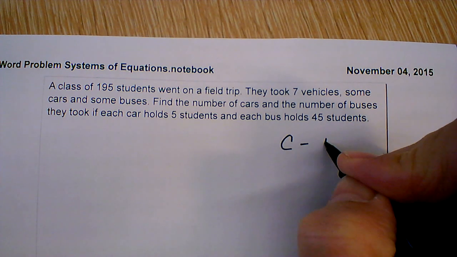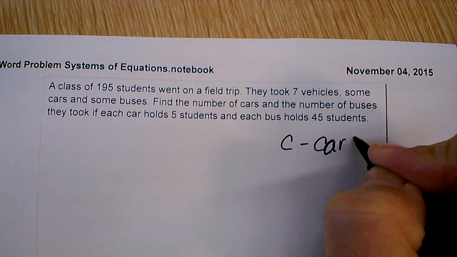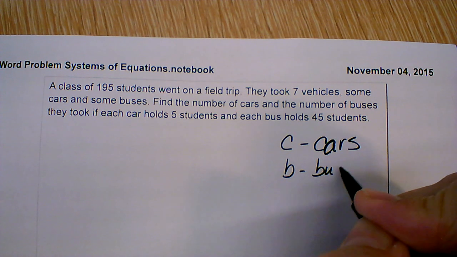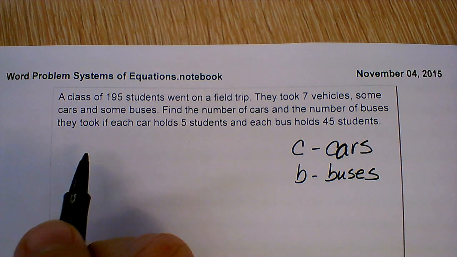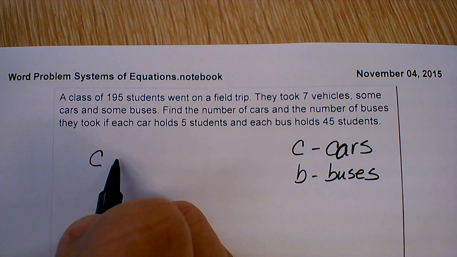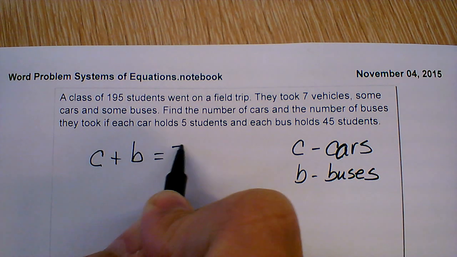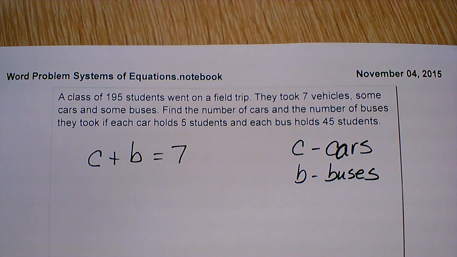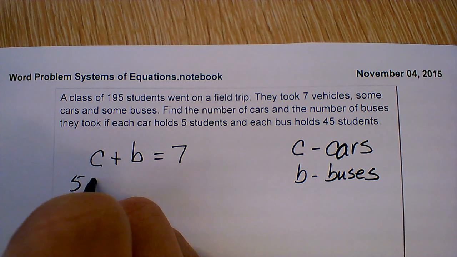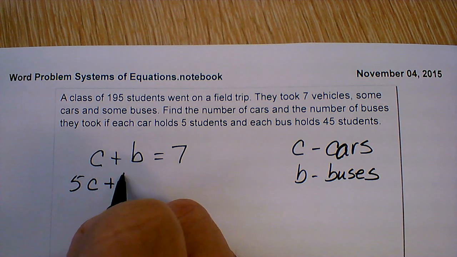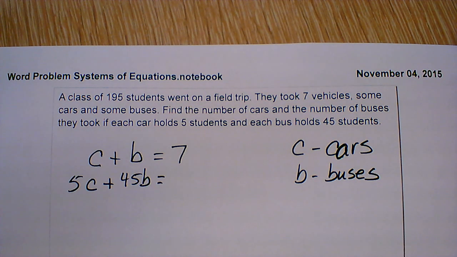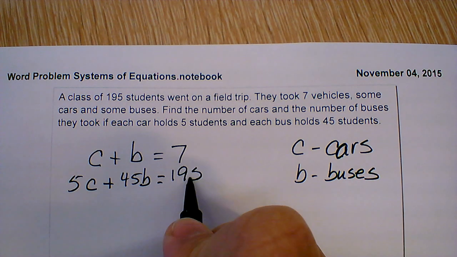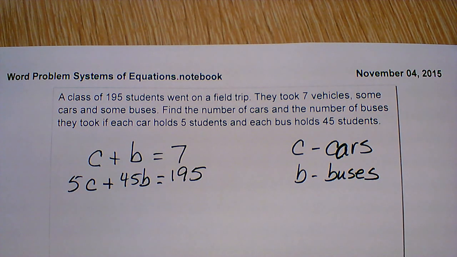We have C for cars, and we're going to use B for buses. And it tells us there are 7 vehicles altogether. So right away, I know that the number of cars plus the number of buses equals 7. Now it tells us how much each of those holds. It says a car holds 5 students, while a bus holds 45 students. And the total number of students attending, 195. So I have my 2 equations.